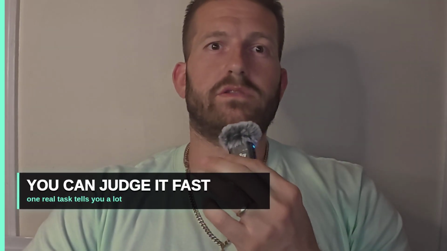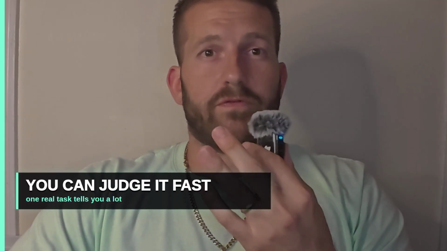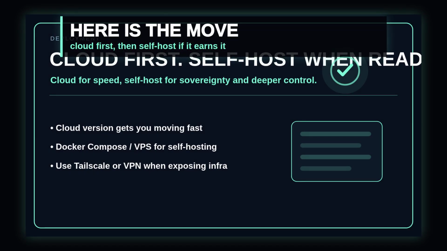But here's the mitigation here. Start with the cloud if you want, unless you feel confident to go to the self-hosting, and if you want that control. And when the math justifies it, move to your own infrastructure.